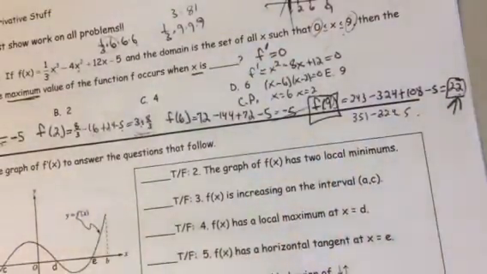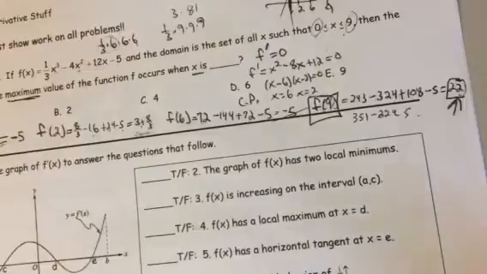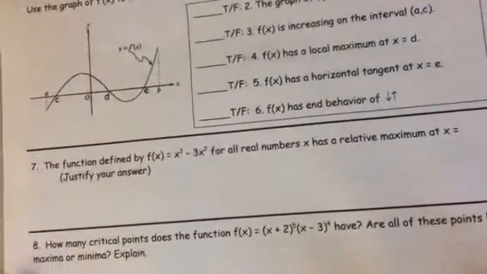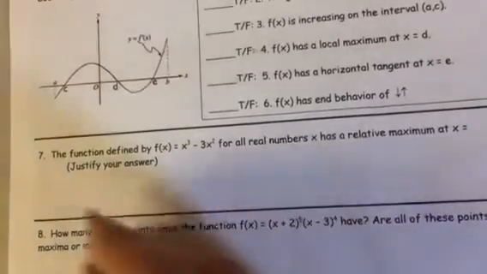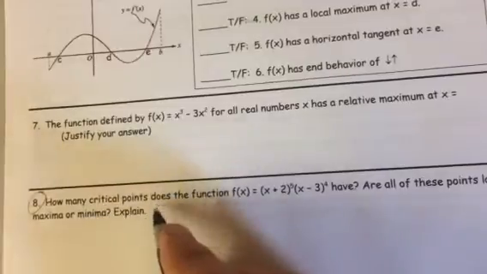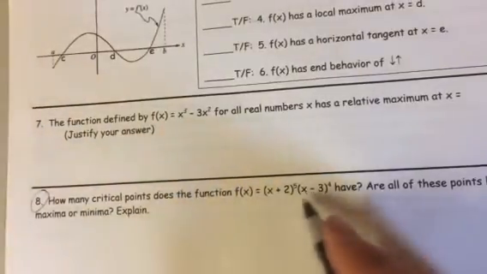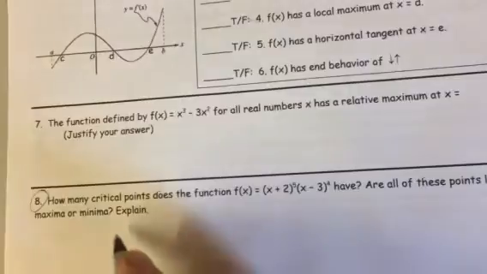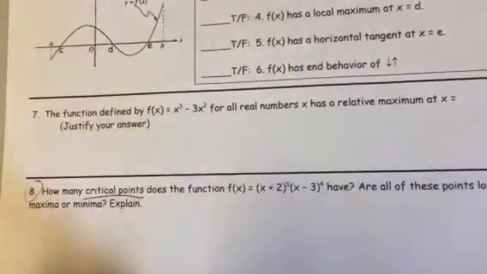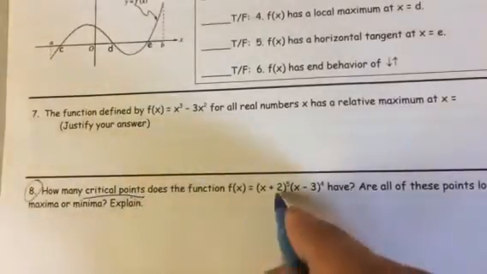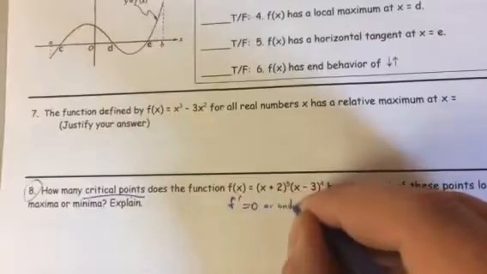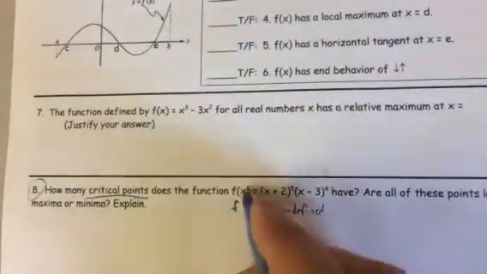or where it occurs. The rest of these questions really are ones we've already done from the previous homework, but I'm going to go over number 8 because it has a tricky algebra component to it. How many critical points does the function f of x equals this have? So the first thing you should do is be translating this. So how do you find how many critical points? What are critical points? Well, the critical points of f of x are when f prime equals 0 or is undefined. And we don't have f prime, so we need to find it.